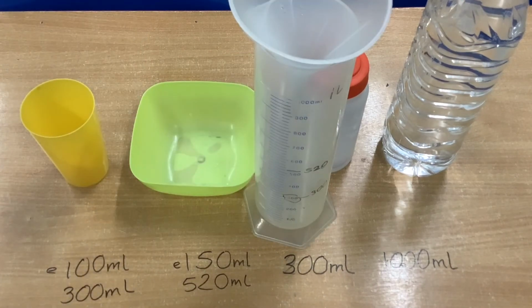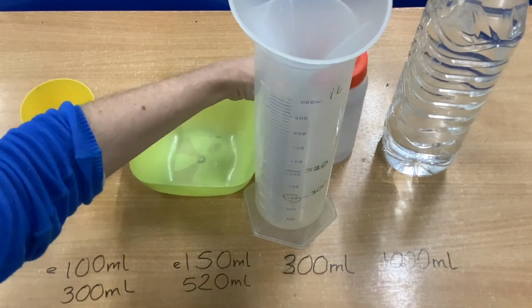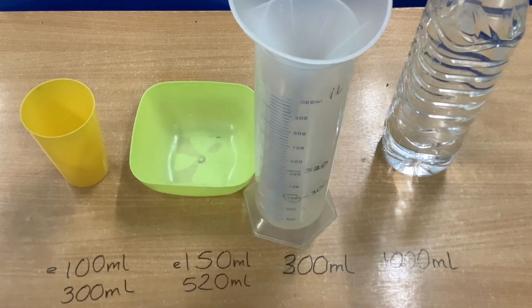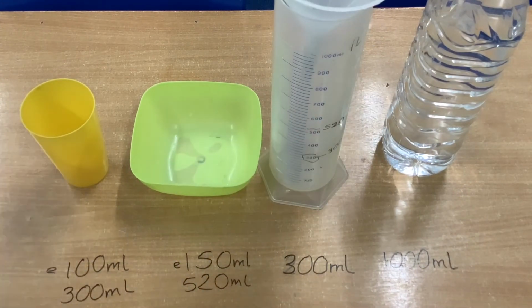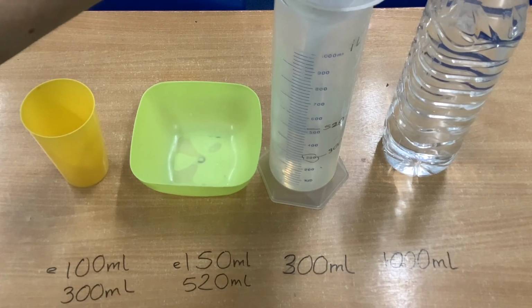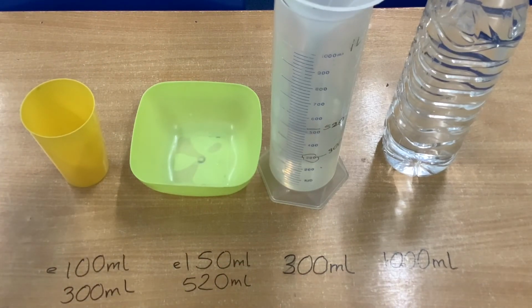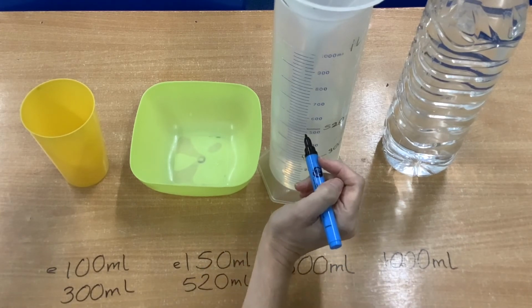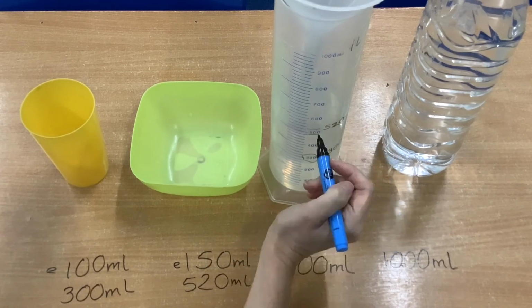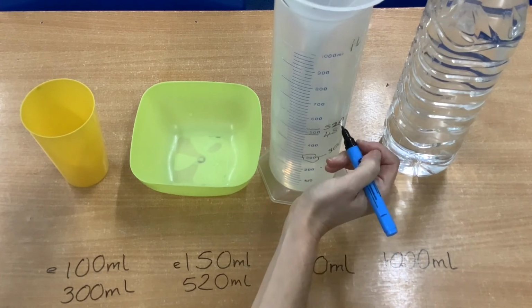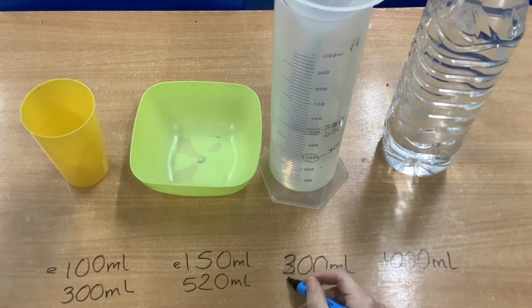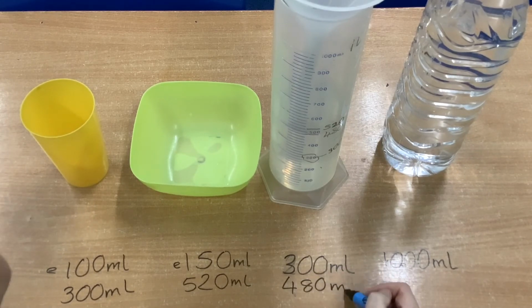Remember, I am emptying it each time. I'm not just adding water on the top of the water that's already there. Let's move that a bit back. So now this was one I wasn't sure whether that was going to be more or less than the green bowl. I think it might be less. Yeah, they are in the wrong order. Couldn't even get the order right. Let me have a look. It's under 500, so it's 480. Really hard writing on there. So 480 millilitres.